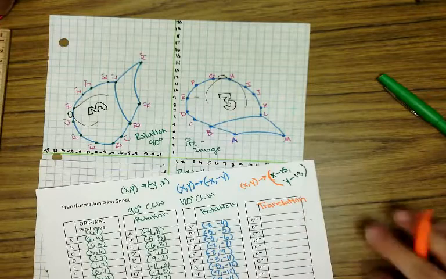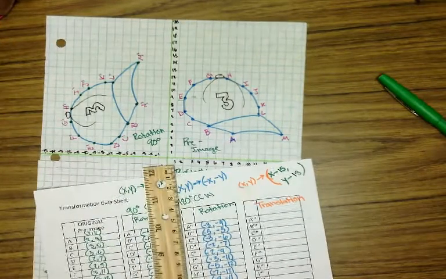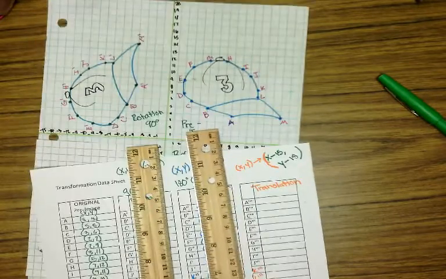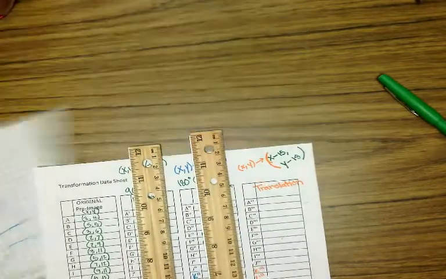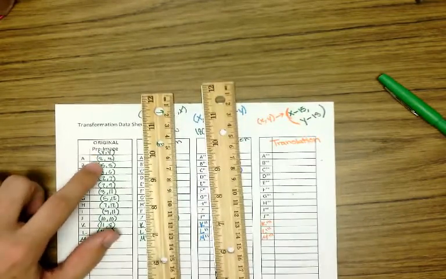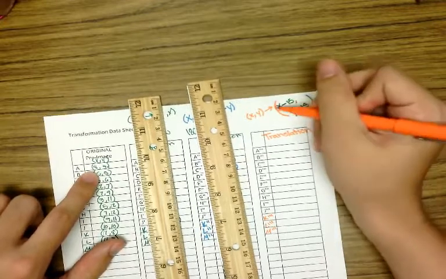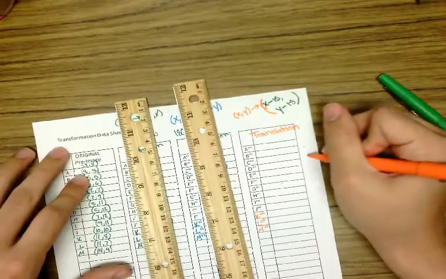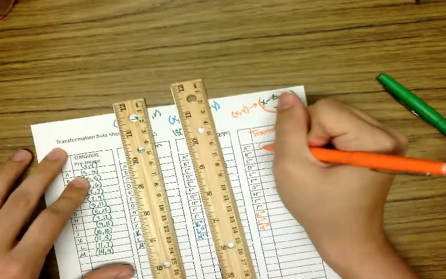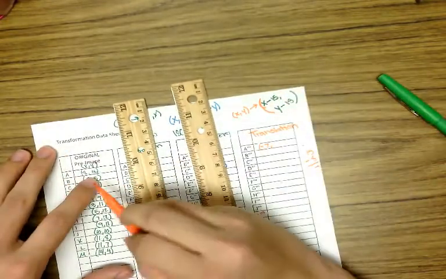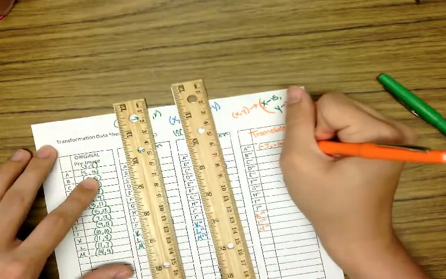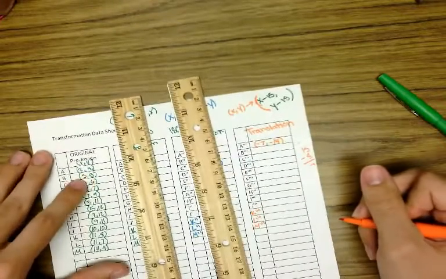So real quick, before I do that, let's just go over points A, B, and C. We're going to ignore the rotation and the reflection. We're only going to look at our pre-image. So our pre-image point A says 8, 4. So 8 minus 15, let's see, we have negative 7, comma, and then 4 minus 18 will give us negative 14. So there is point A.